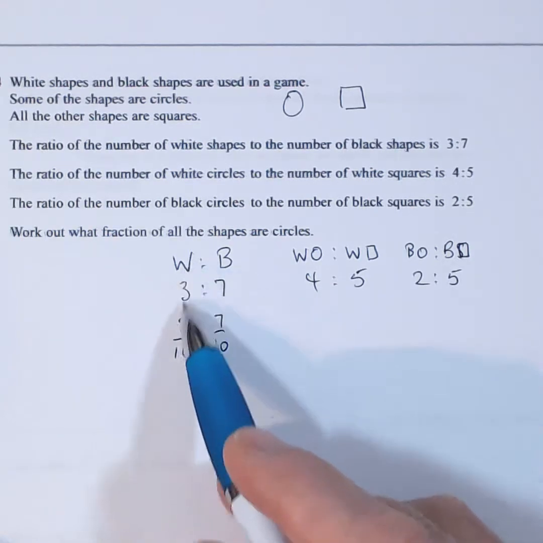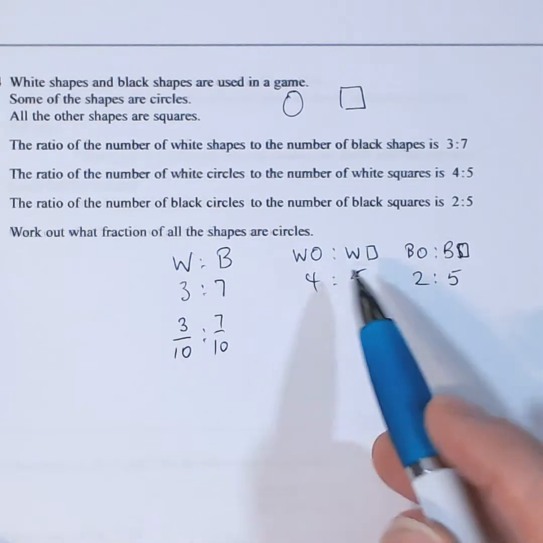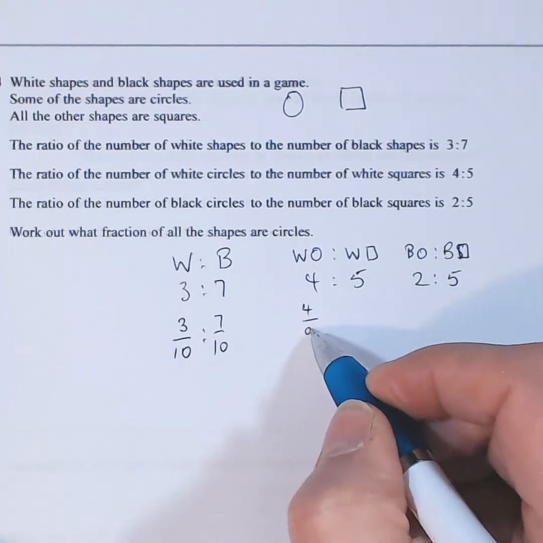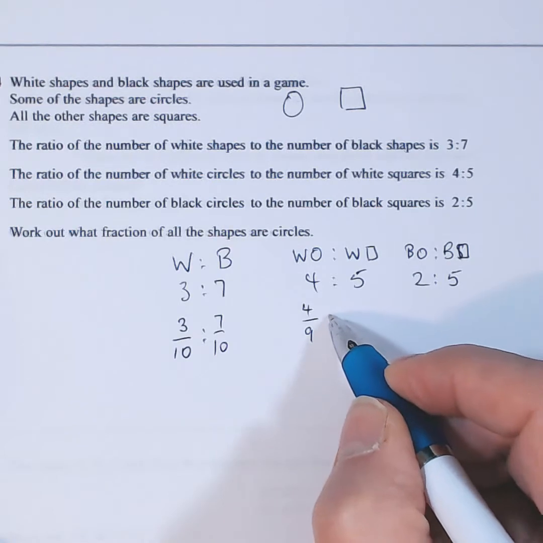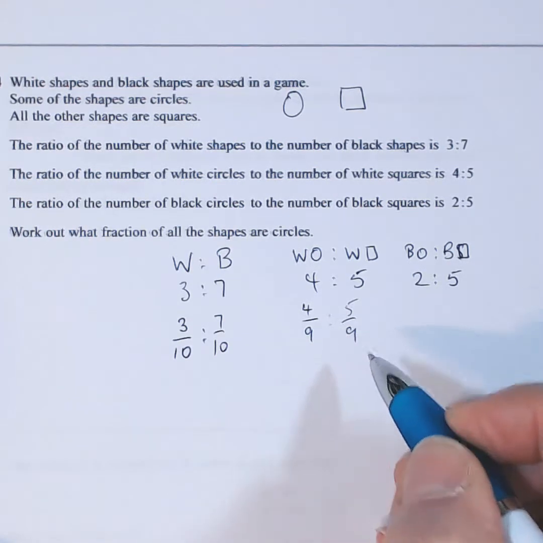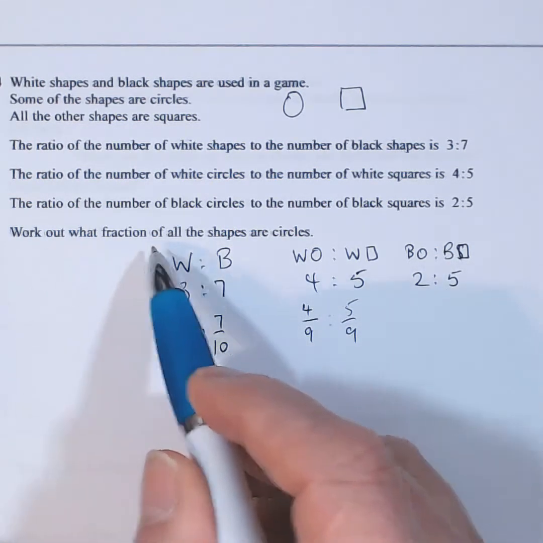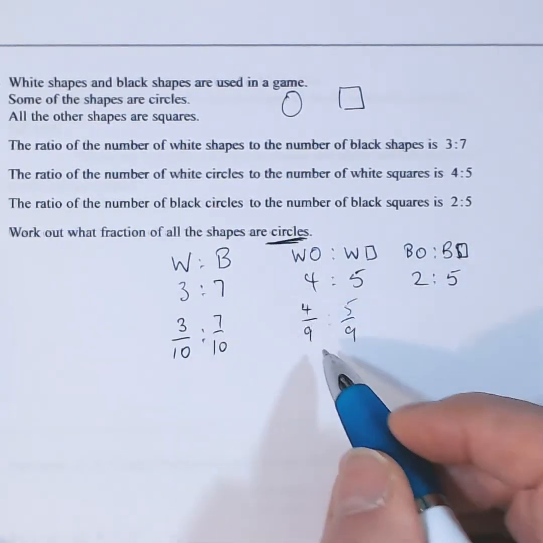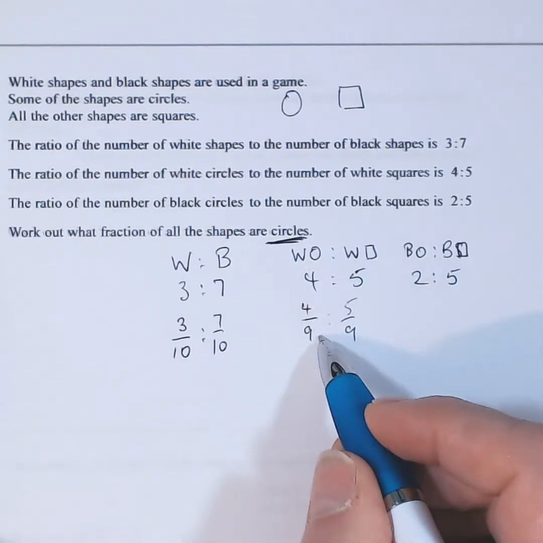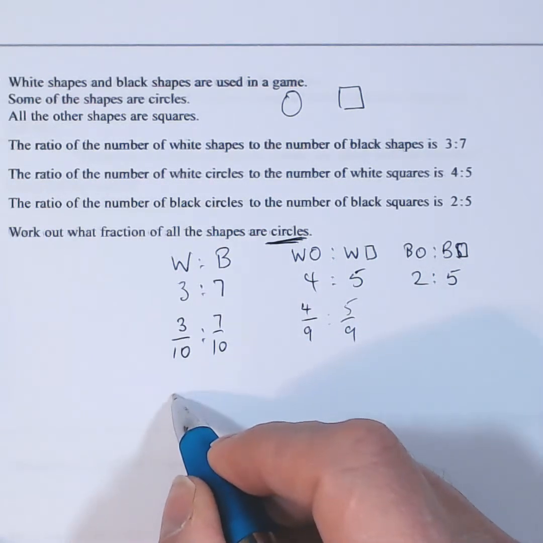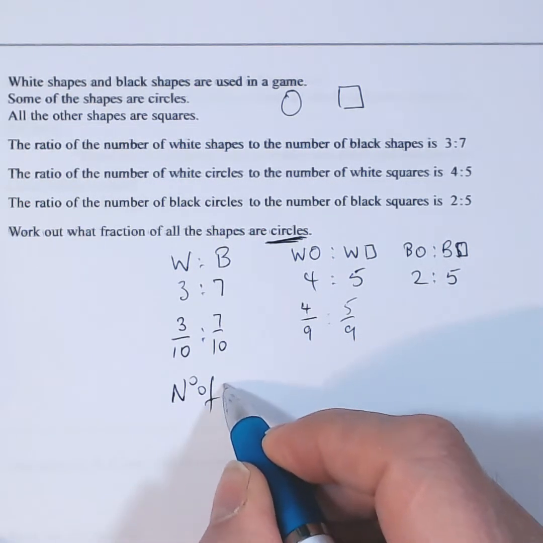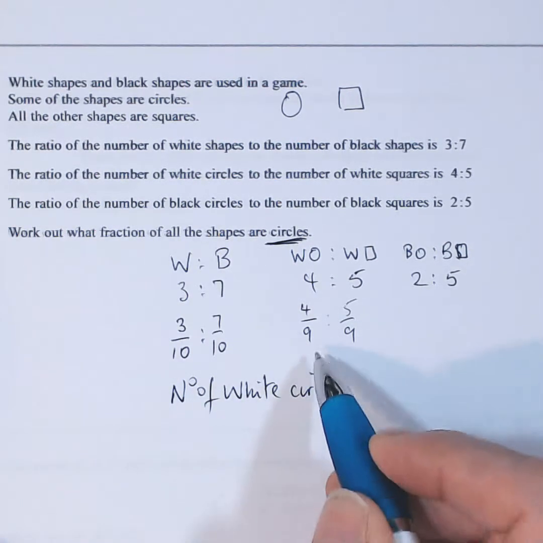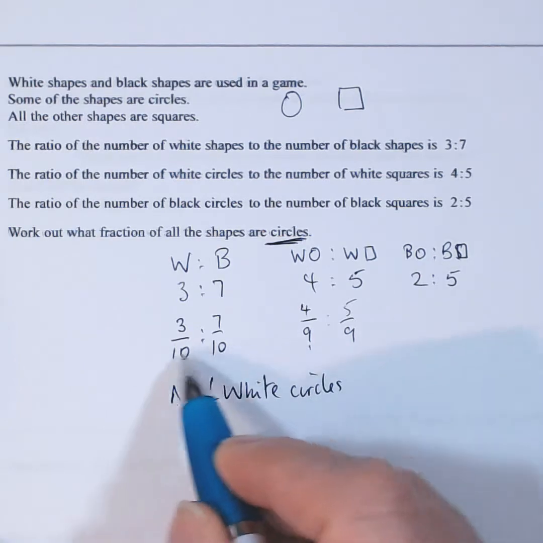Out of the white ones, we know this ratio, and we know that the white circles, out of all the white ones, there's 4/9 that are circles, and there are 5/9 that are squares. And it's saying what fraction of the shapes are circles, so we've got to be clear that we're dealing with this. So to get the number of white circles, it must be this fraction of these.